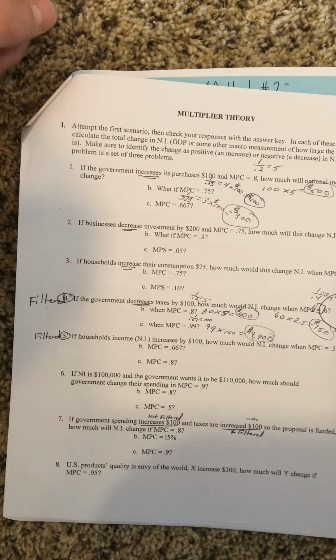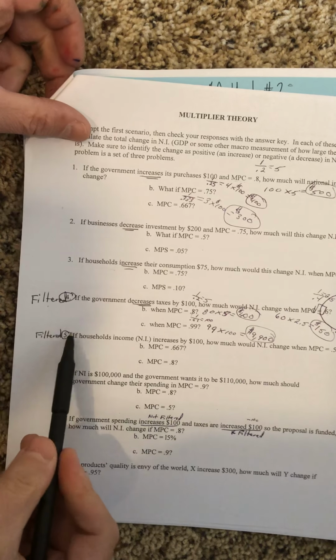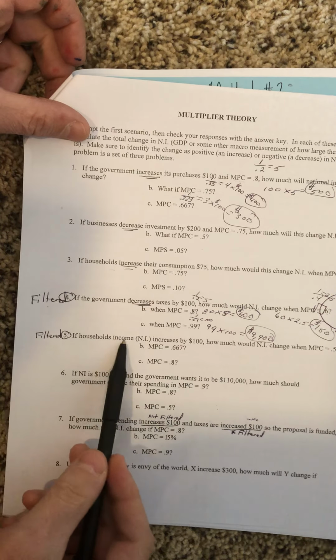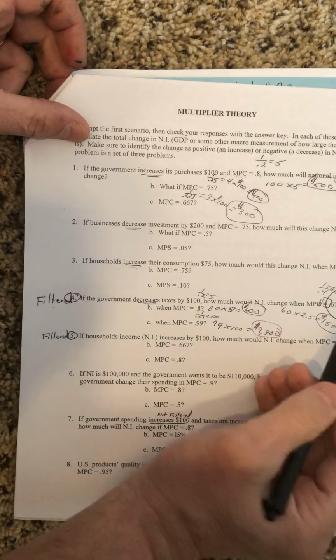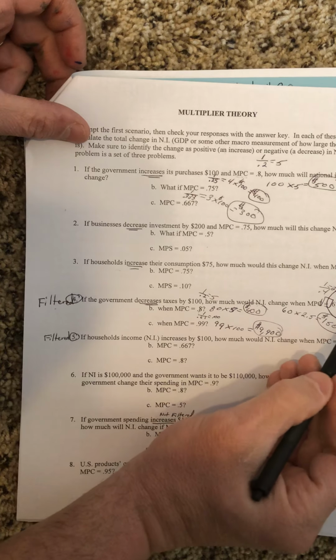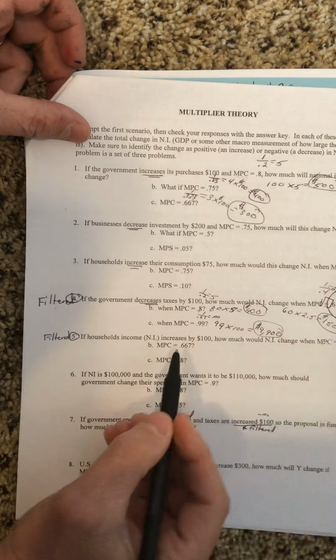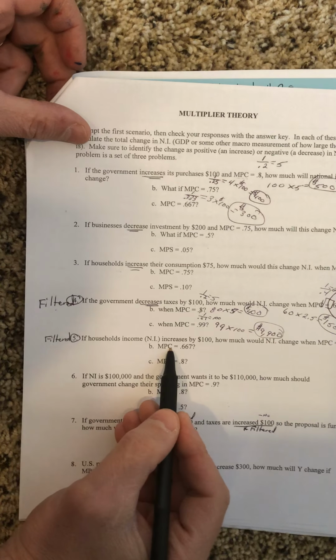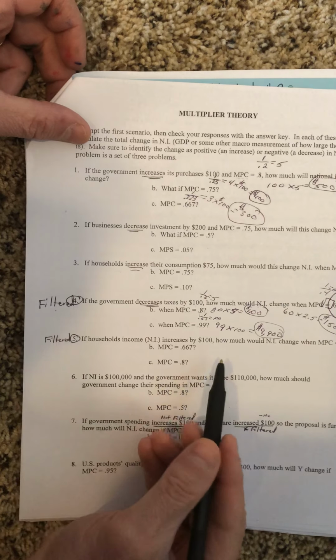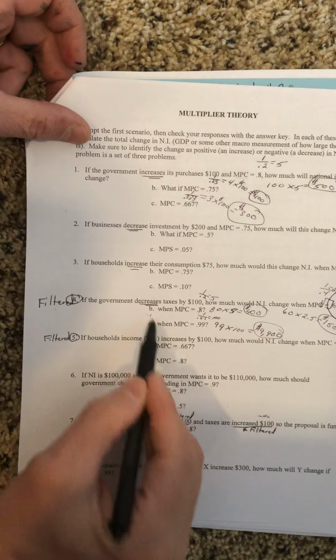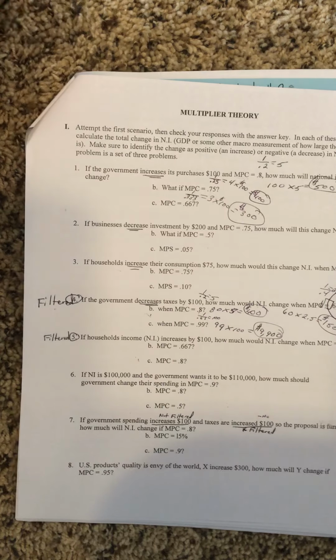Now what you have to do is try to do number 5. If households' income increases by $100, that means if the households' money is increasing right here by $100 in national income, how much are they going to spend? So you have to figure out their MPC, and then figure out the multiplier and multiply by that, just like what we did up here, filtering it. See if you can do question number 5 on your own.